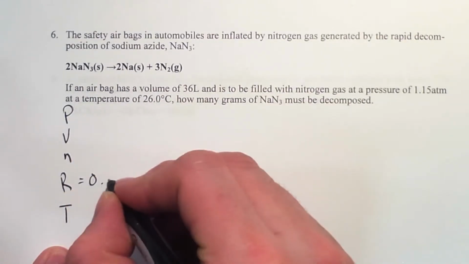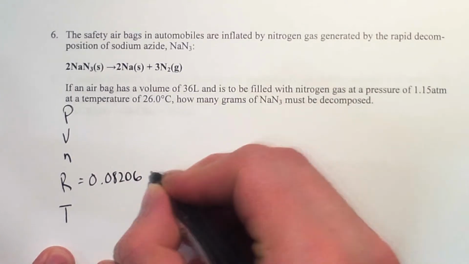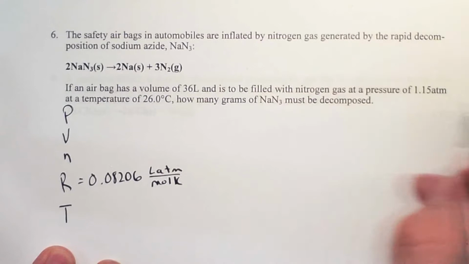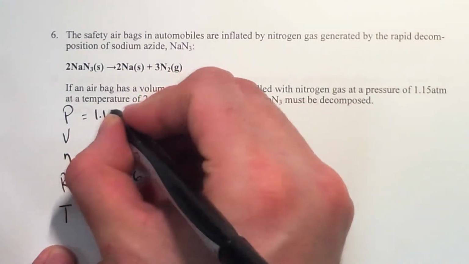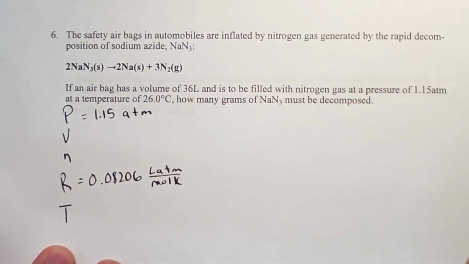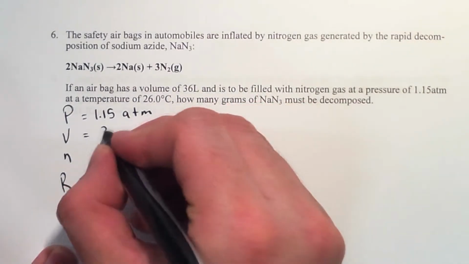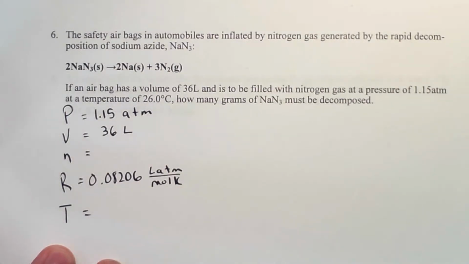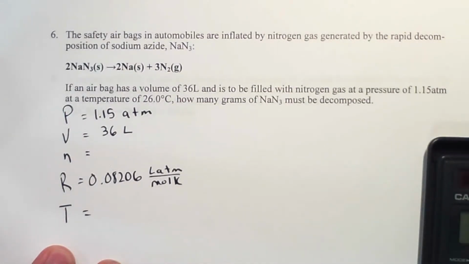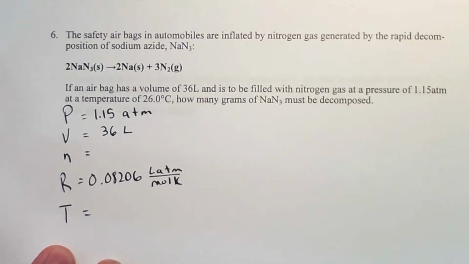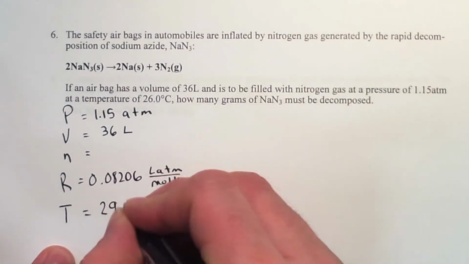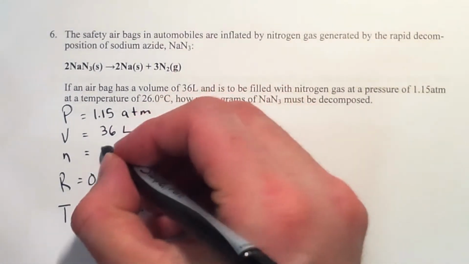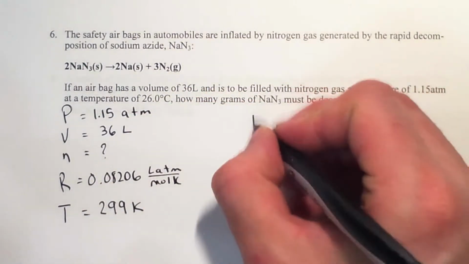Well, R is easy enough: liters, atmospheres, mole, Kelvin. We know the pressure is 1.15 atmospheres, the volume is 36 liters, and the temperature is 26 degrees Celsius. So 26 plus 273 gives me 299 Kelvin. So the question becomes, what is n?